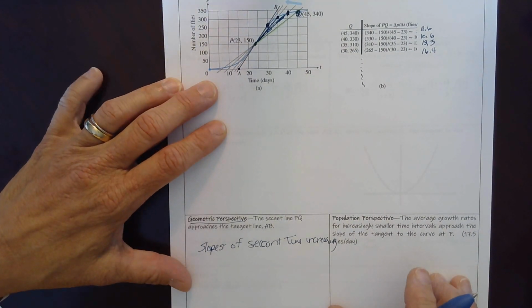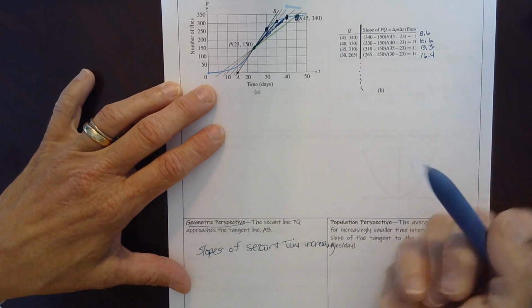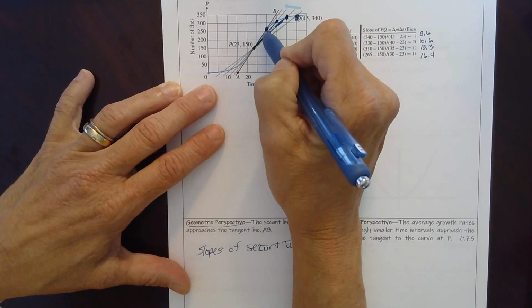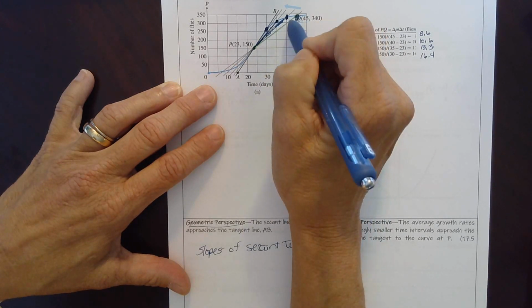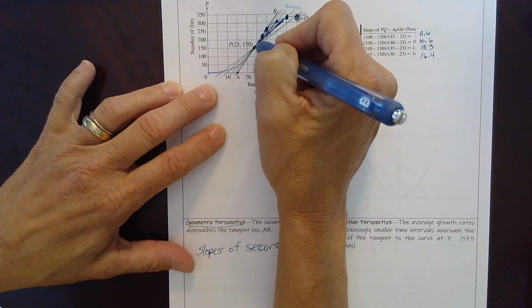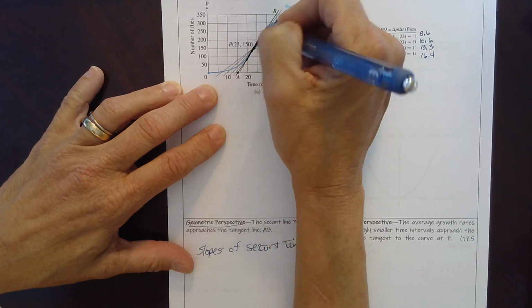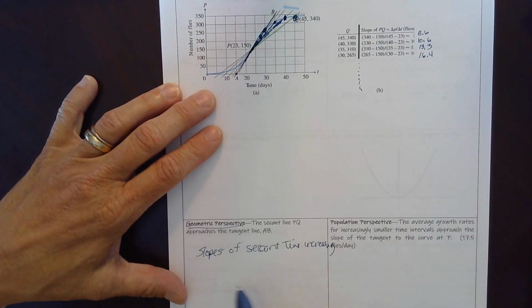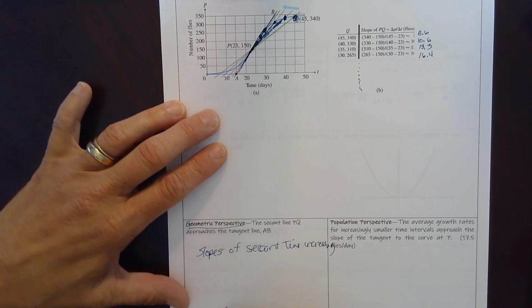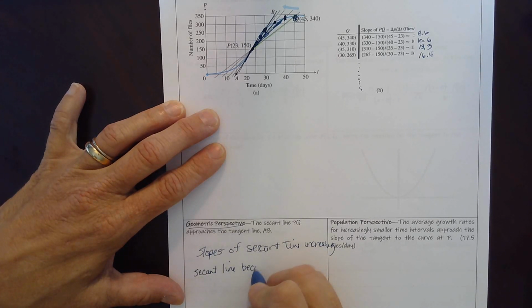Okay, then what is ultimately happening? We just did a few secant lines, but what if I kept pulling this point Q? What if I just kept moving it backwards and backwards and backwards? What would happen ultimately to that secant line? Well, ultimately, the secant line becomes a tangent line.